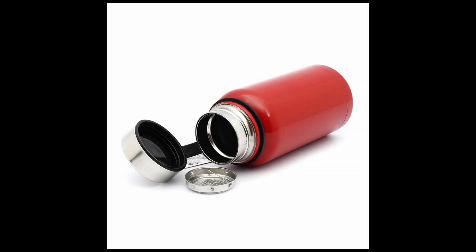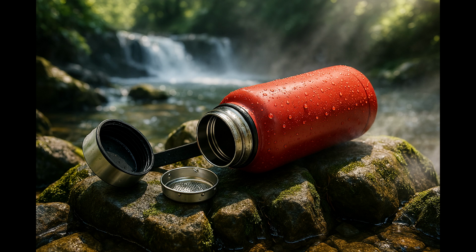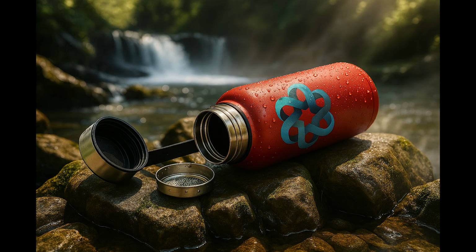First, what we'll do, we'll create a detailed prompt with the help of AI, and we go from this bottle to this bottle now. As you can see, it's pretty impressive. So we're just going to do some final touches here and we're going to add our logo. And here we are, the finished product. It's incredible, I'm not going to lie.